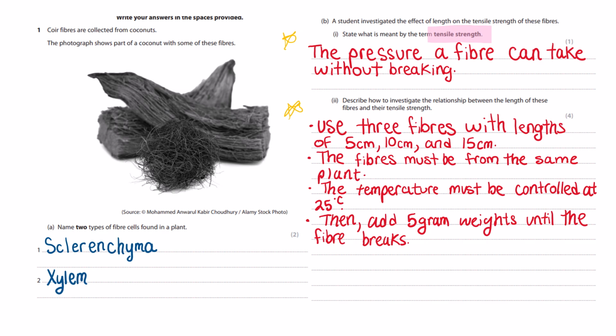The fibers must be from the same plant, because it's not going to be a fair experiment if you use a range of different plants, because different plants have different fibers. Now, we need to control the temperature. The temperature, humidity and pH must be controlled at 25 degrees Celsius. Then we add 5 grams of weights until the fiber breaks, and we record the weight at which the fiber breaks. In real life, the weights look like metal coins, and you just add them on top of the fiber every time.